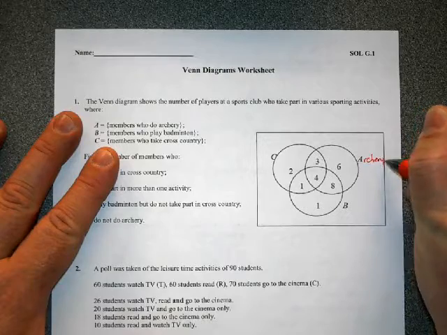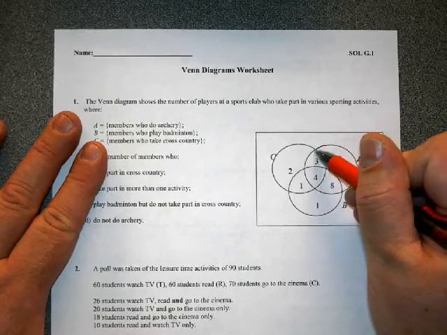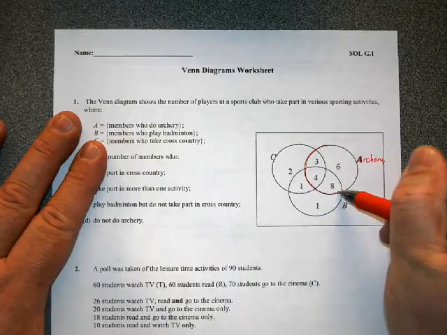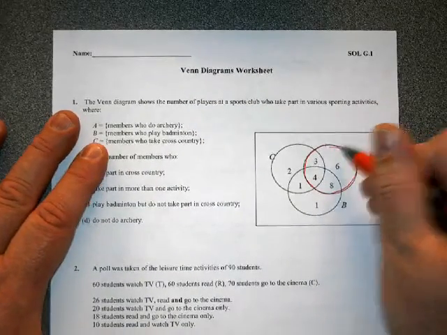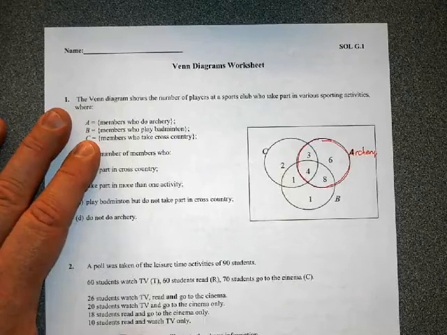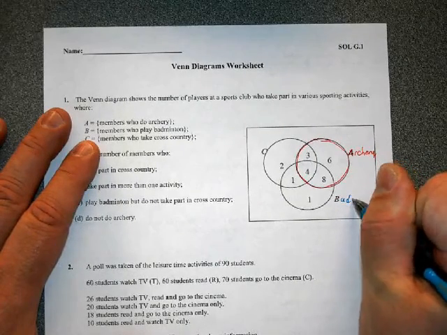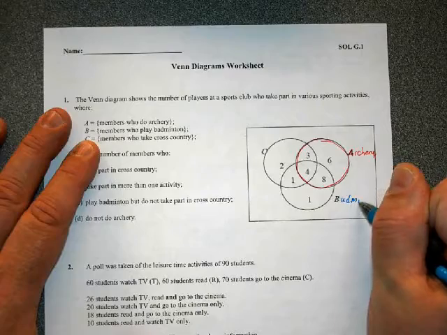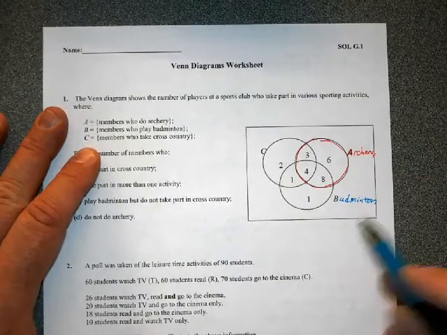There's our archery circle. B is badminton. Badminton. I don't even know what badminton is. And then C is cross country. Cross country.